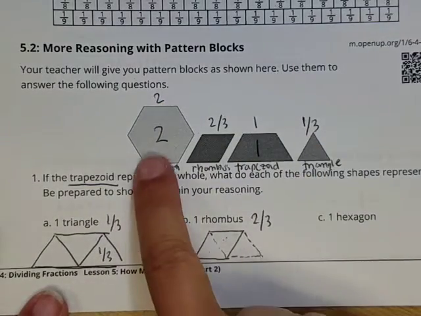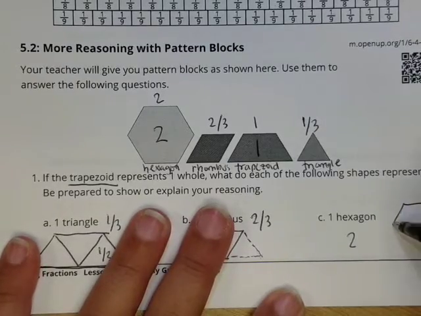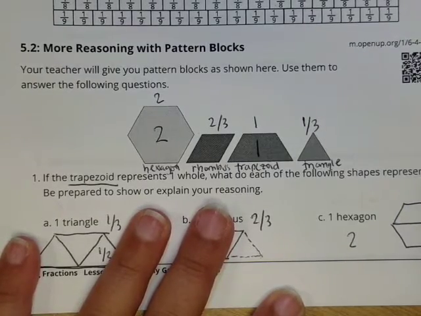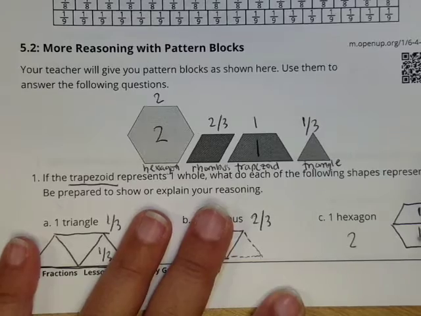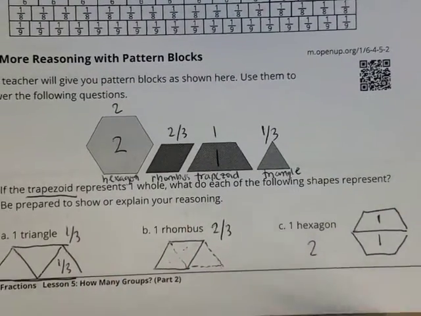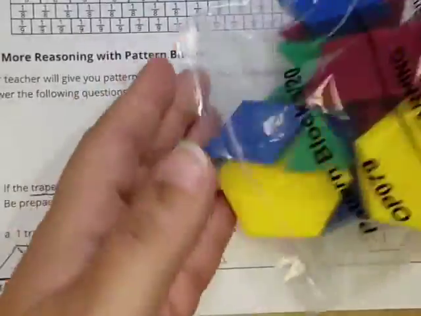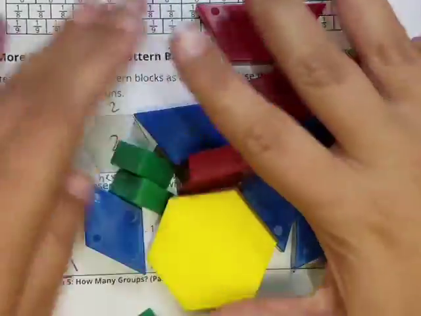And then the hexagon we already said was 2. Because you take 1 trapezoid, and you take another trapezoid, and that's 1, and that's 1, and 1 plus 1 makes 2. Again, the pattern blocks that I have to show you will not be used in class because I just don't want them getting lost, but I can quickly show you on the video.